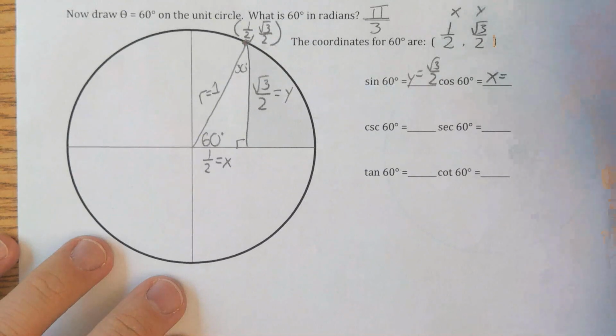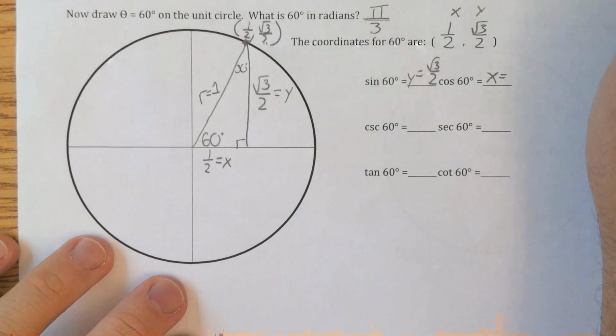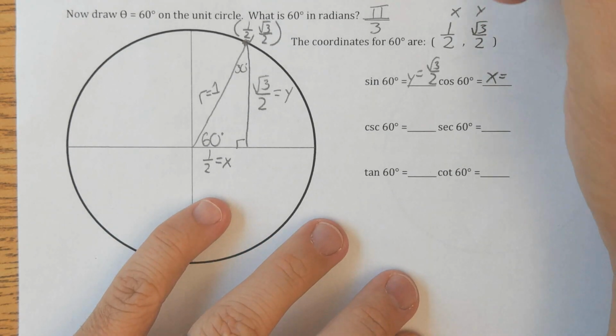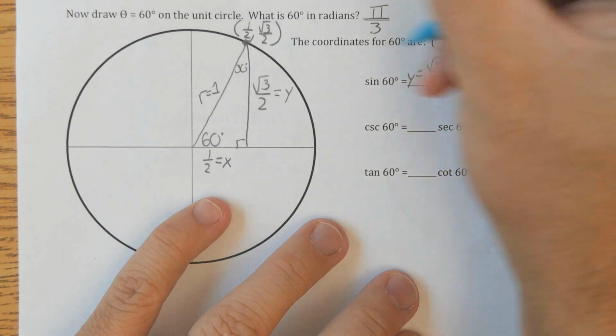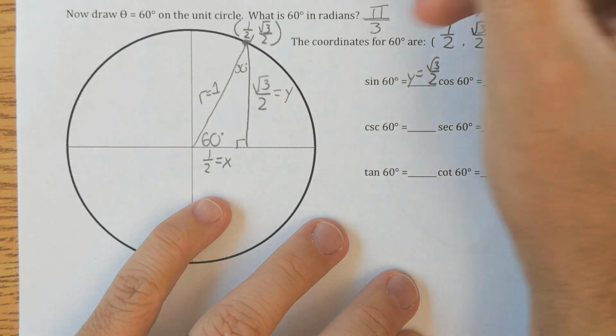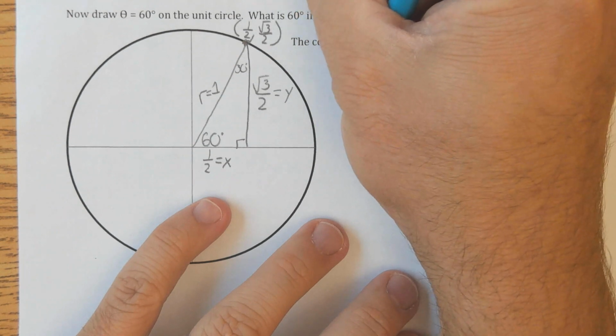Remember, these rules are coming back from the front page. I know I said that 100 times. I sound like a broken record. Again, if you're not sure where I'm getting these from, look at your rules on the front of the page from the first section there. We defined them. So for 60 degrees, cosine is equal to x. So what is x here in this ordered pair? 1/2.